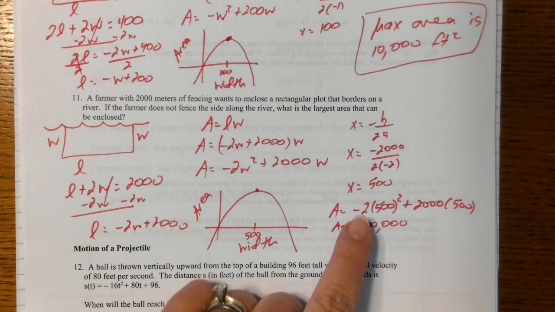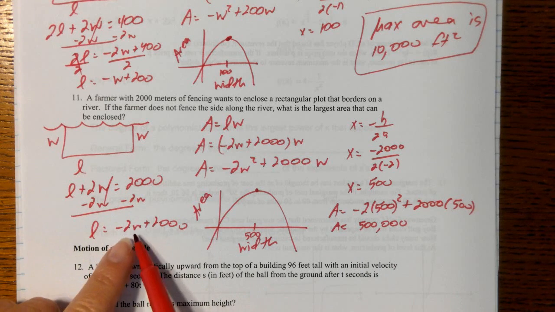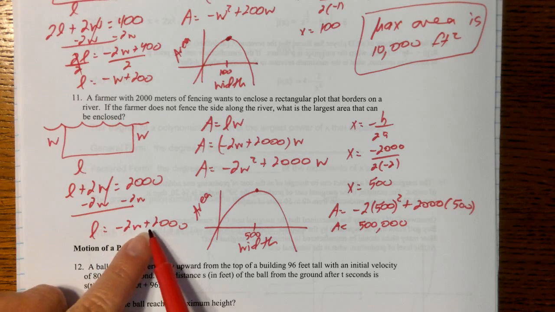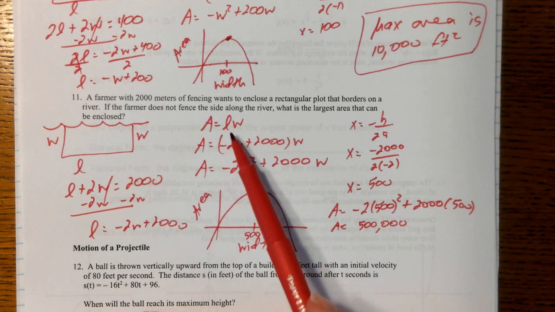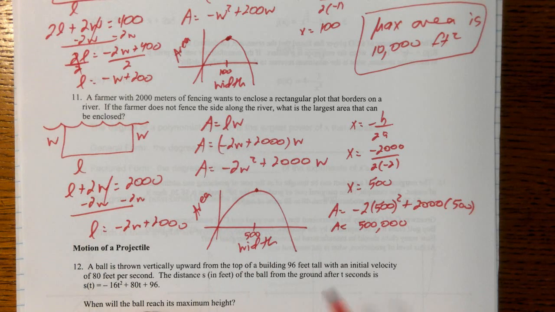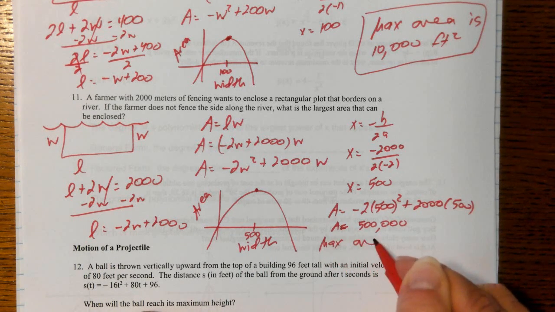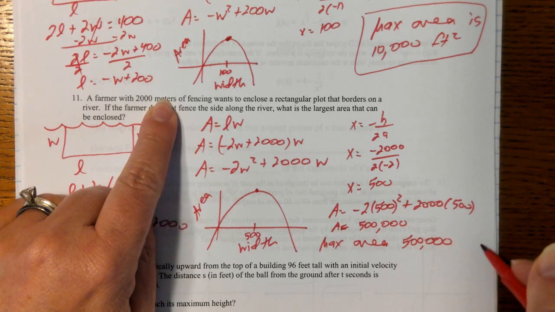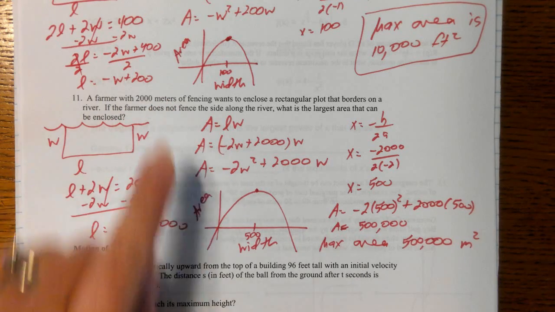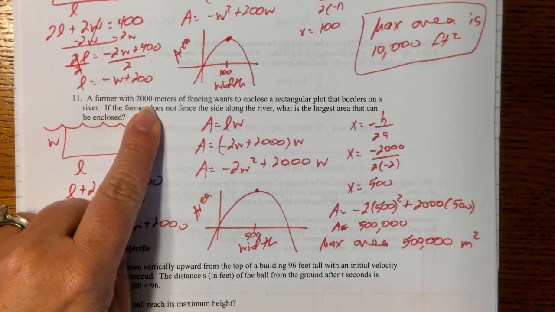I guess once you knew the width was 500, you could have come back over here and said, negative 2 times 500 is negative 1,000 plus 2,000 would be 1,000. The length would have been 1,000. And then you would know your length and width, and you could have multiplied those together to get your area. But the max area is going to be that 500,000 meters squared. That's the biggest area he can make if he's got to use 2,000 meters of fencing.